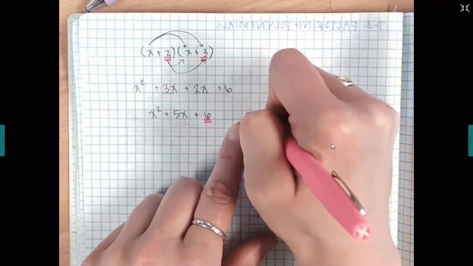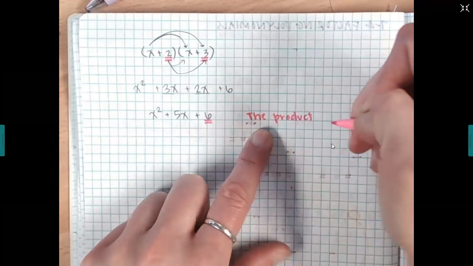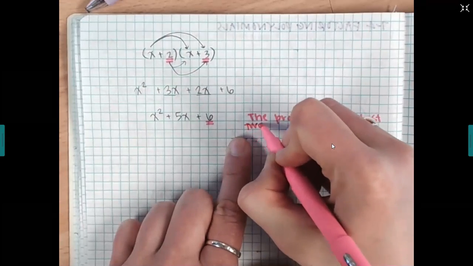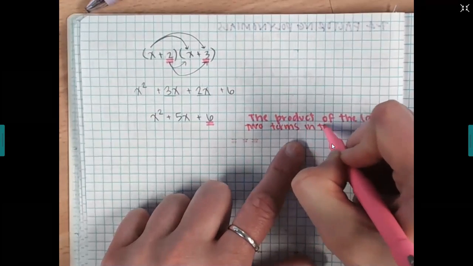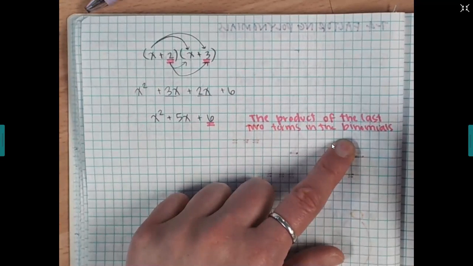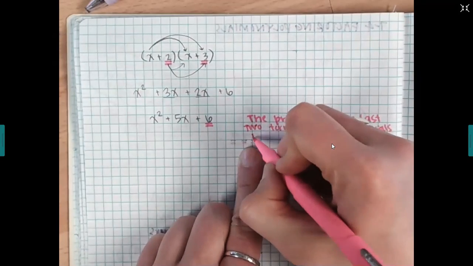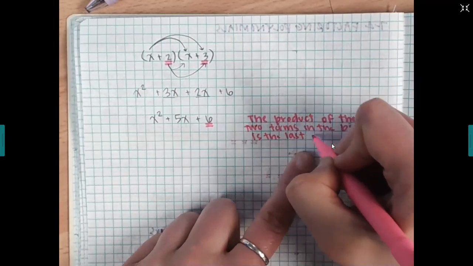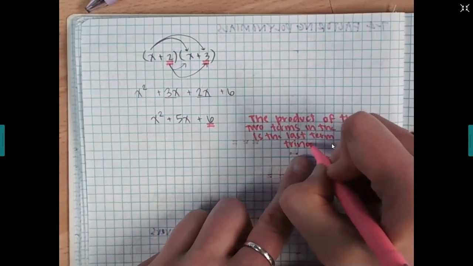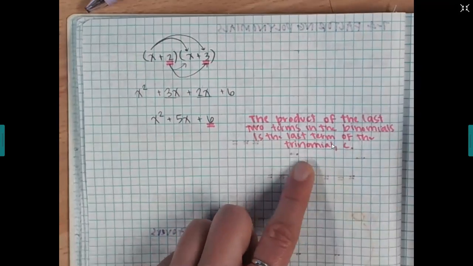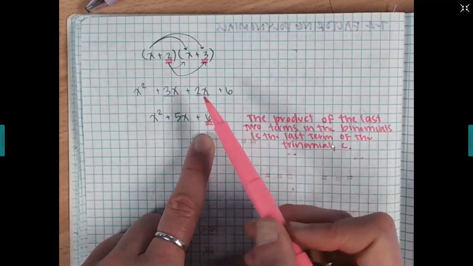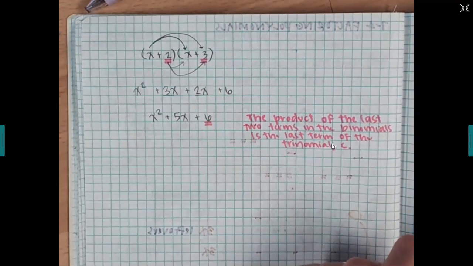So the product of the last two terms in the binomials is the last term of the trinomial, C. Okay, so if we want to go backwards, then what we're going to think about is, what times what gets us to C, and that becomes those last two terms of the binomial.